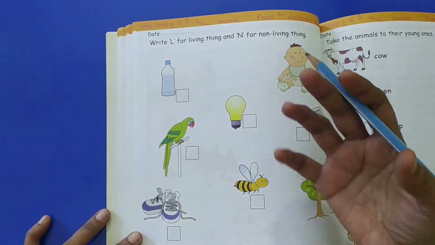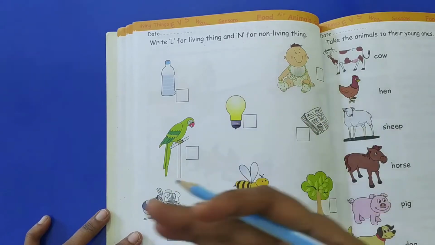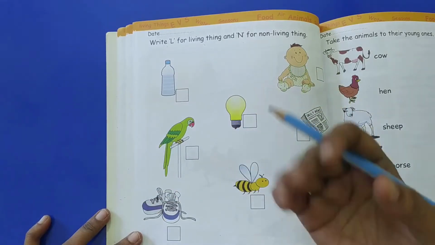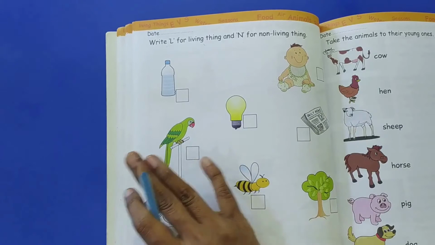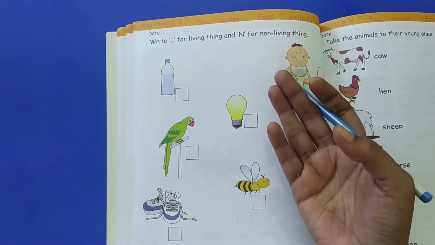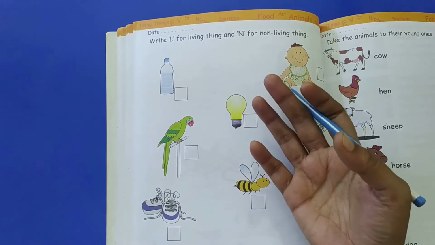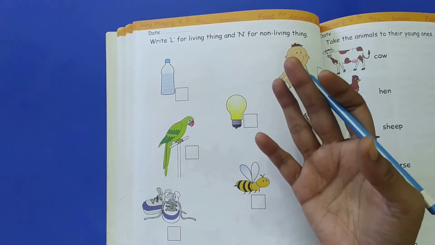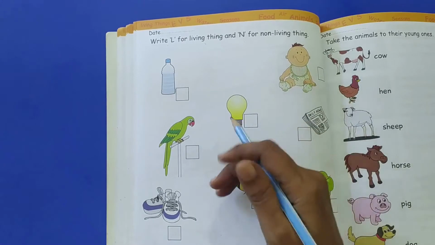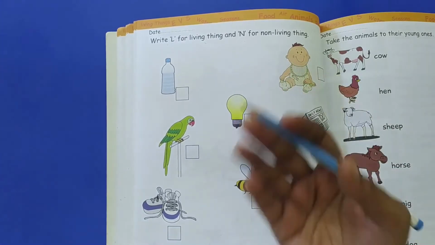Living things are things which can breathe, which can grow, जिसमें जान होता है, जो जीवित चीजें हैं, उसे हम कहते हैं living things. और what is non-living things? Non-living things are things which do not grow. उनका ना साइज चेंज होता है, ना ही वो लोग सांस ले पाते हैं.